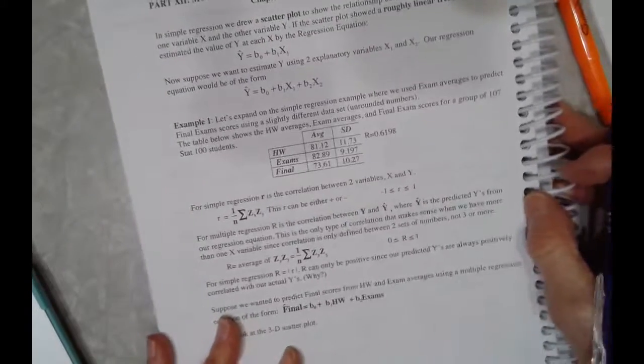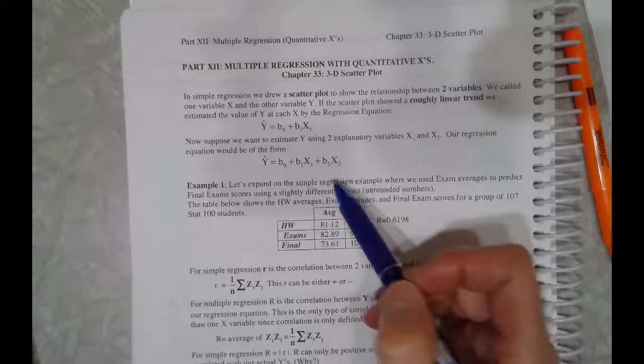All right, let's turn the page. And let's just do one more chapter and then stop. And this is going to be a short lecture. So, in simple regression, we drew... So what are we doing here? Now we're going to have quantitative x's. So far, we've had multiple regression with binary and a quantitative, or 2 binaries. But now let's just do it with 2 quantitative x's, okay?